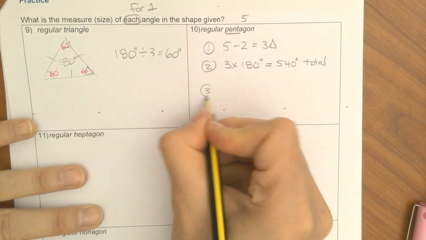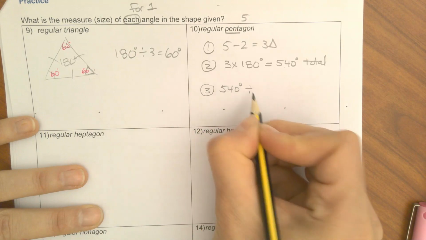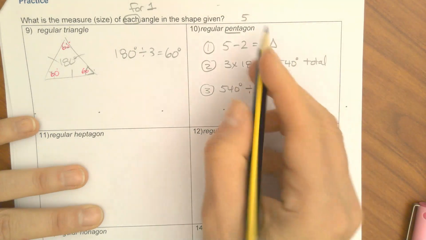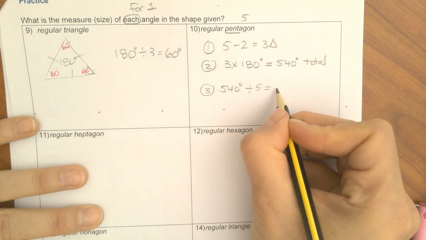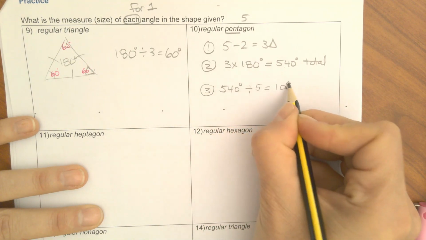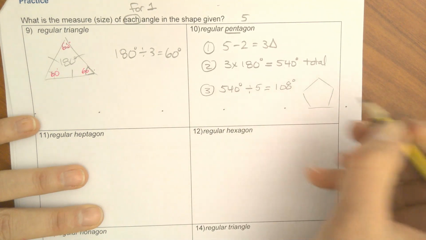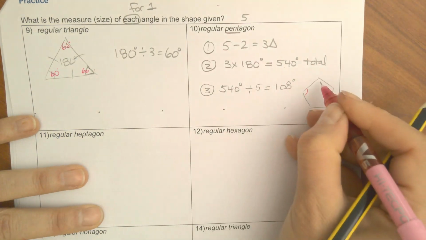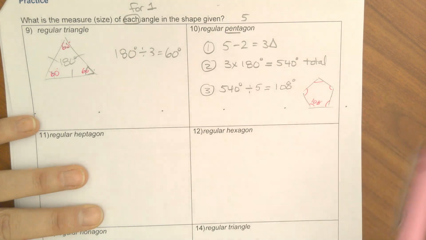So I have to do step 3. I take my total and divide by, how many sides does a pentagon have? 5. And then 540 divided by 5 is 108. So if I had a regular pentagon, that means each one of these angles here is 108 degrees.